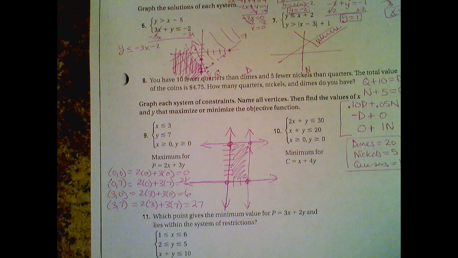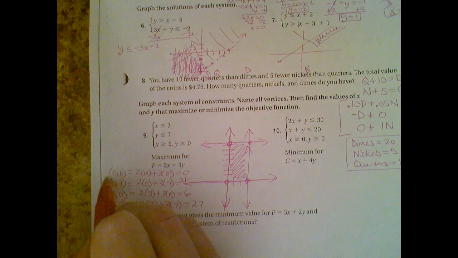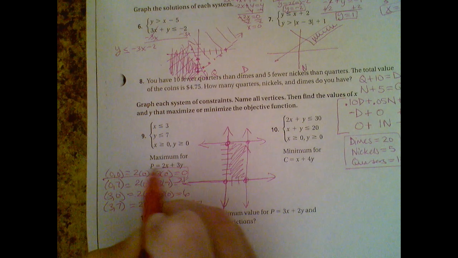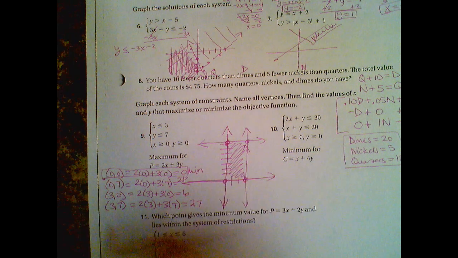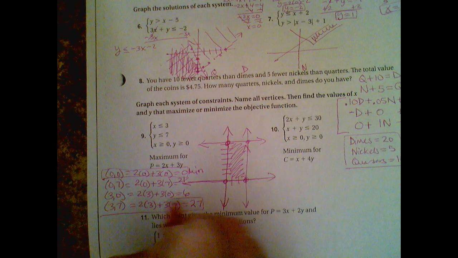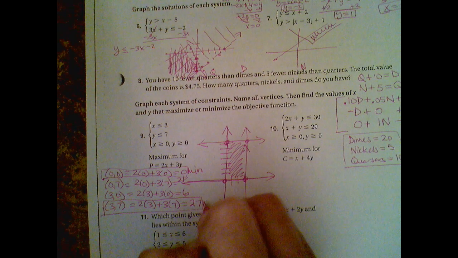And then we need to label our minimum and maximum value. So 0, 0 is going to give us our minimum value. And then 3, 7 is going to give us our maximum value.